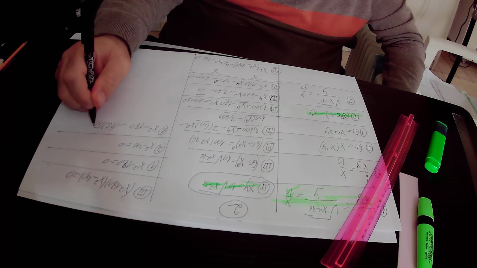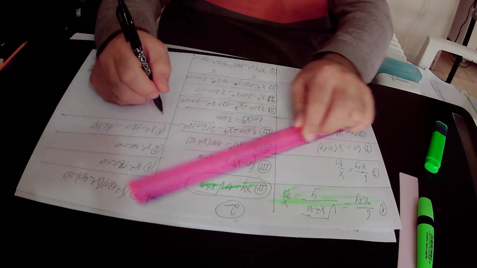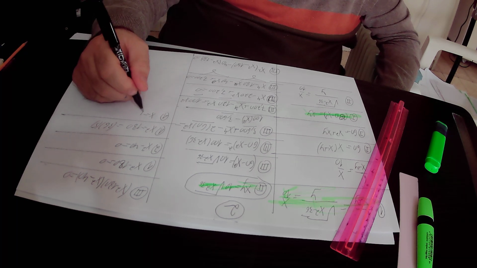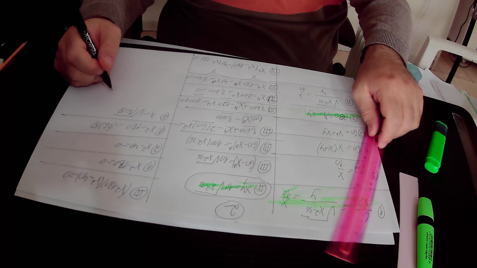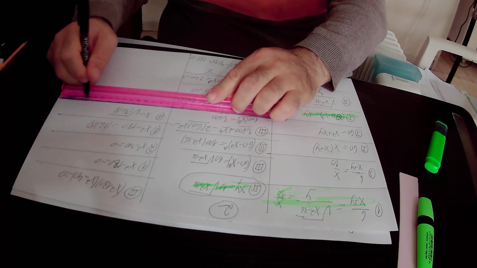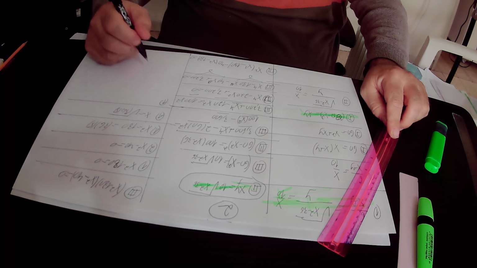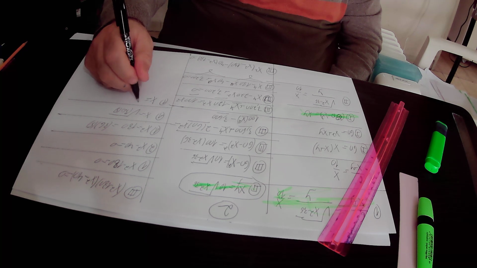We take a root out of this equation number 1, and we get that the value of x according to equation number 1 is equal to the square root of 36 times 5. The square root of 36 is 6, and only 5 is inside the root.